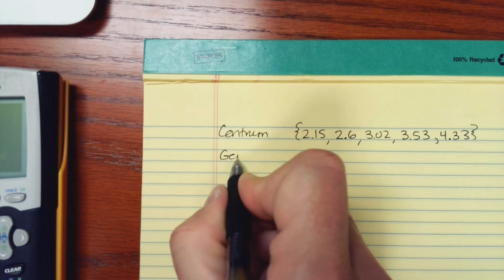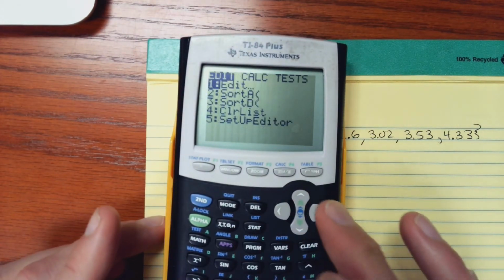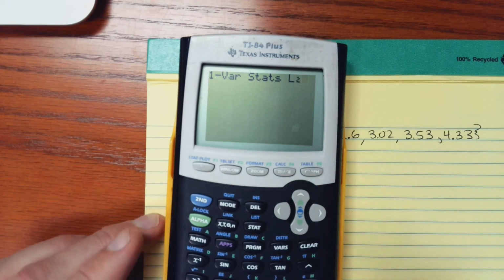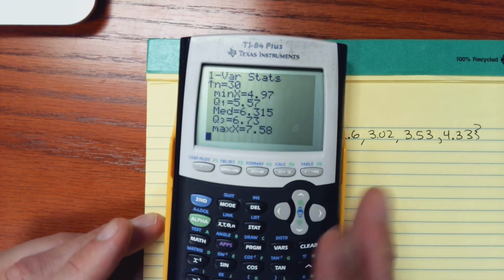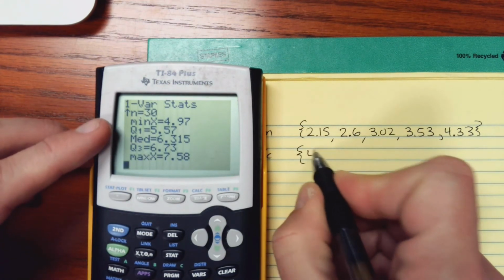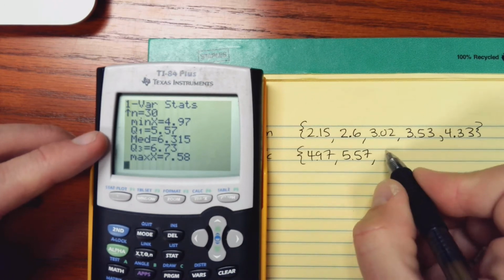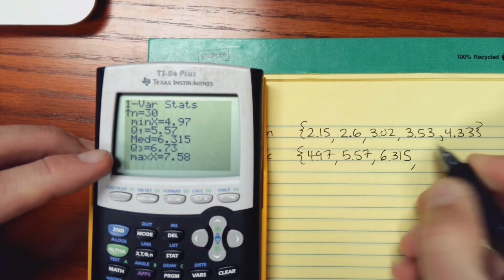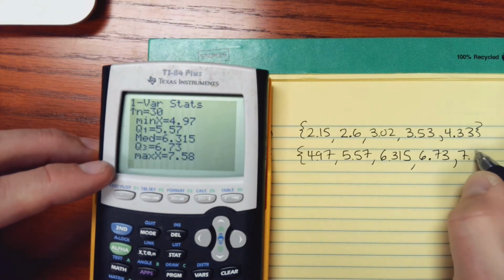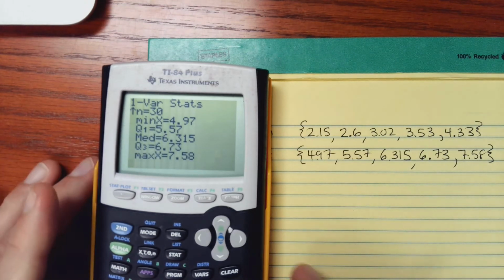And for the generic, we'll do this again. I'll go back to the stat menu, calculations, the first option, and this time I want to choose list two, and I'll scroll down, and the five-number summary here is 4.97, 5.57, 6.315, 6.73, and 7.58.